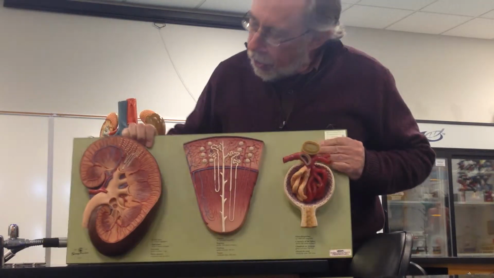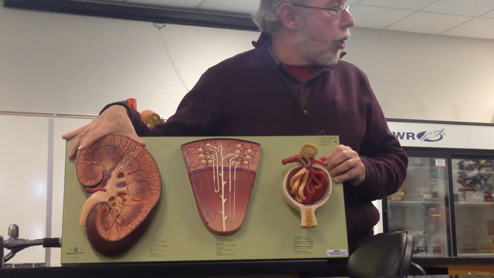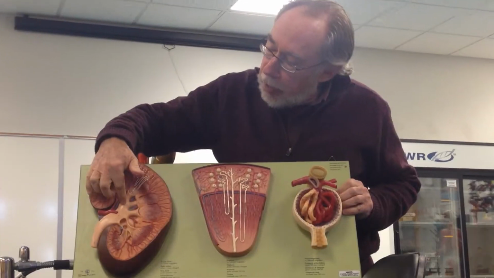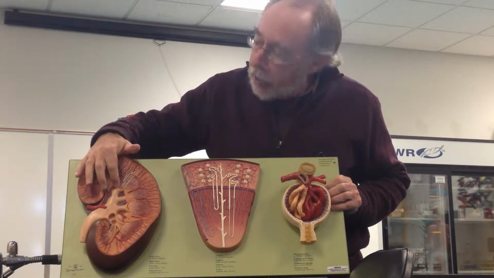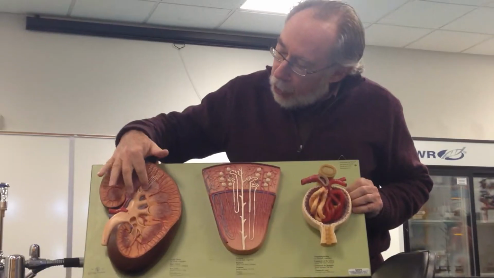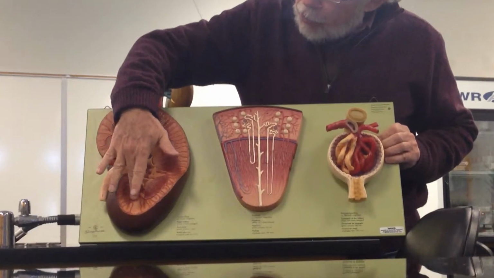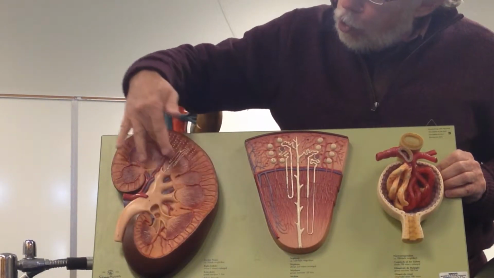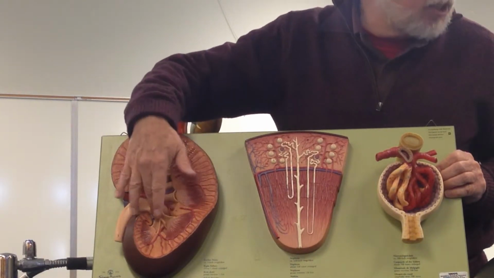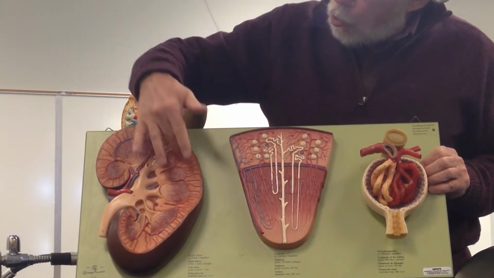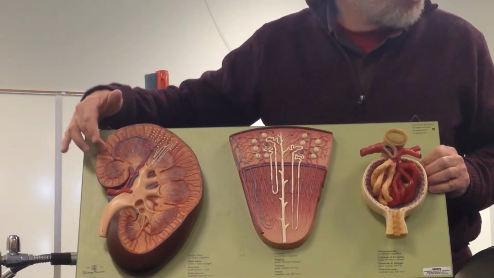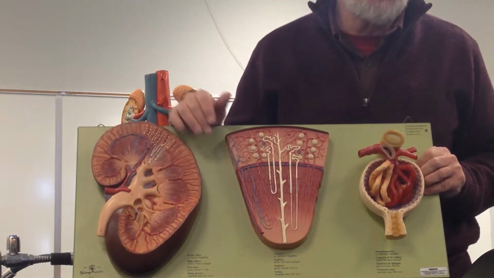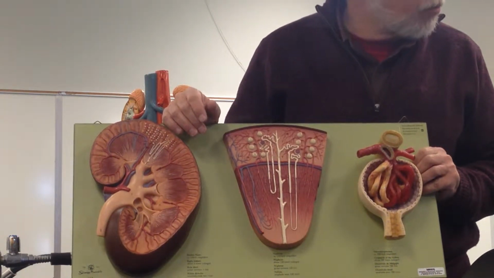Levels of structure here. Here's the whole kidney with the renal pelvis, major calyx, minor calyx, the pyramids. So we've got the renal medulla that contains the pyramids, and then the renal cortex out here. And then the gaps between the pyramids are the renal columns.